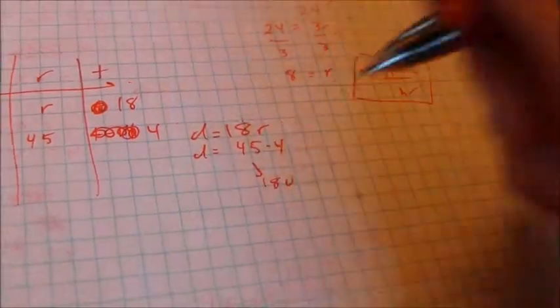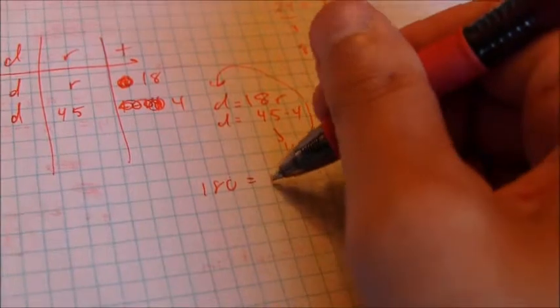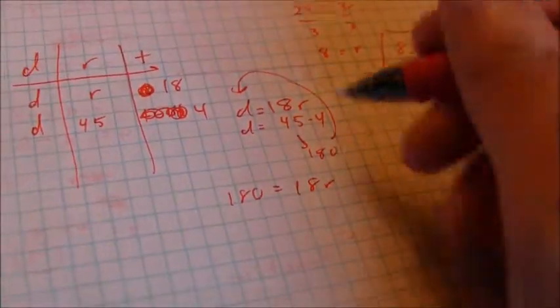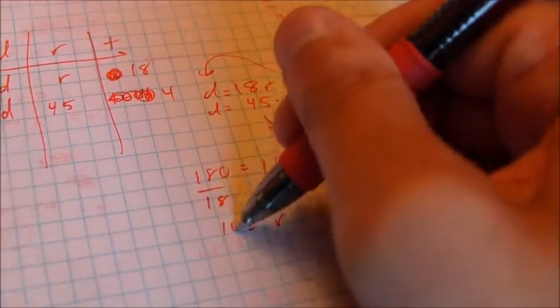And notice once again, this is going to work out really nicely because I can take 45 times 4. It's 180. And so I can substitute that in for d in the original equation. 180 is going to be equal to 18r. And of course you can probably tell there that if you divide both sides by 18, you're going to find out that r is 10.